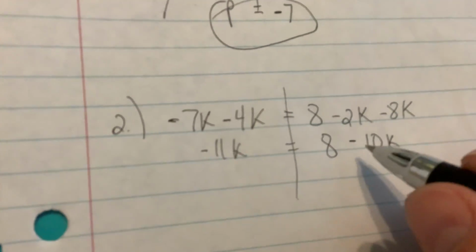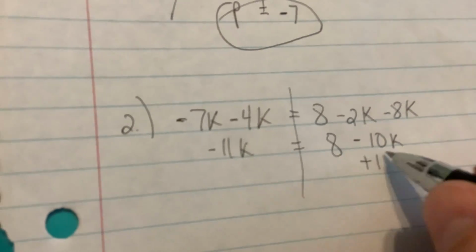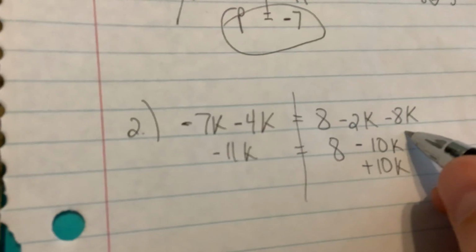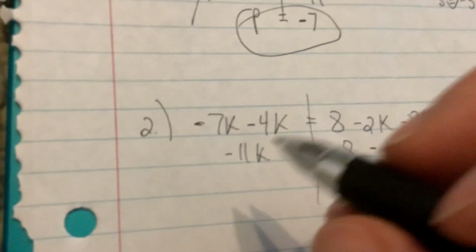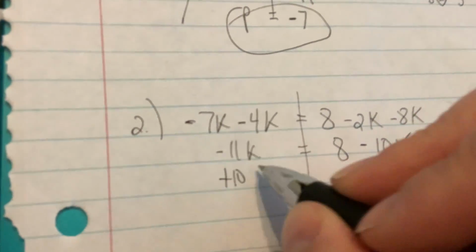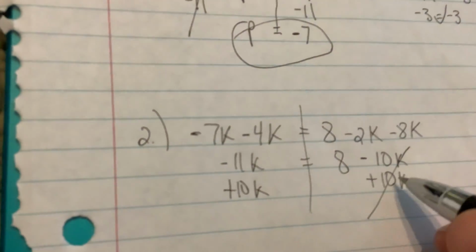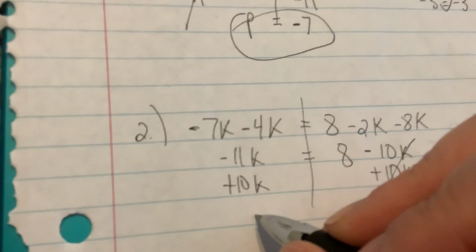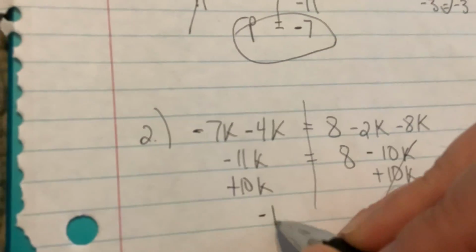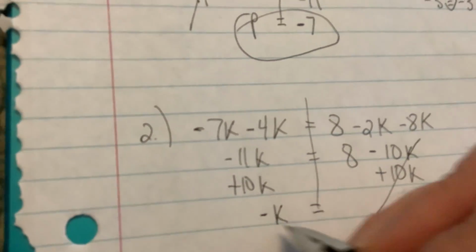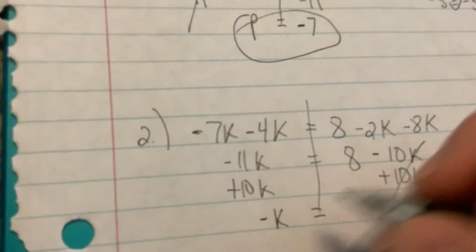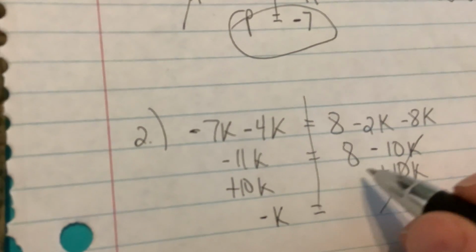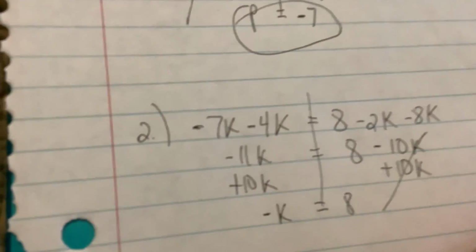So instead of negative 10, I'm going to add 10. And you got to make sure it's k. That way the whole thing disappears. But I need to do that over here as well. Okay, so I added 10k, I add 10k. What is negative 11 plus 10? Well, it's negative 1, but I don't put the 1. It's negative k, that's a negative 1k. Because negative 11 plus 10 is negative 1. And over here, I'm left with just 8 now.